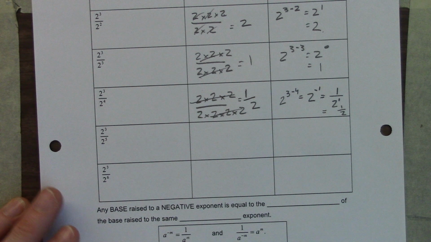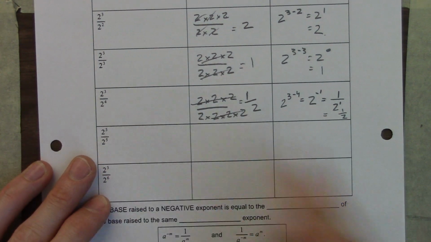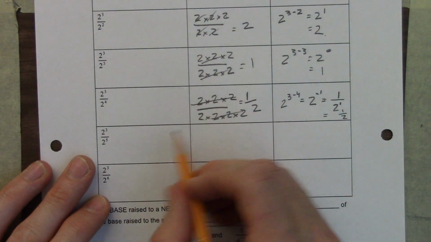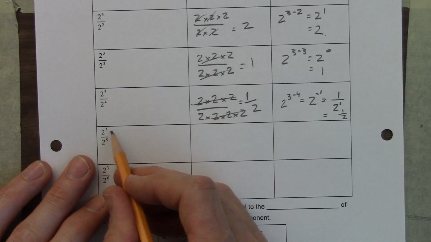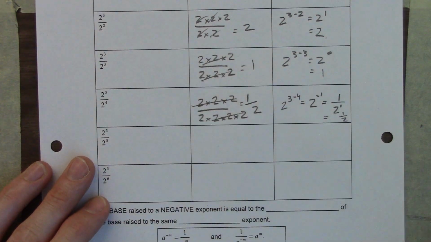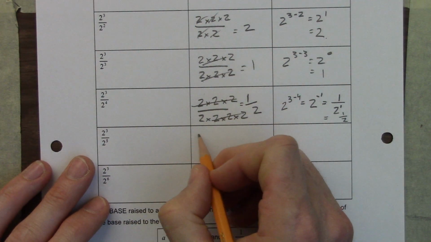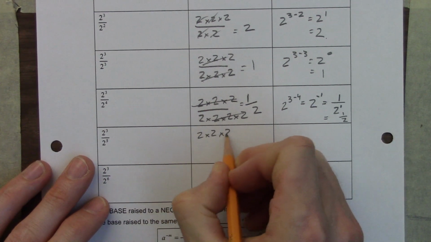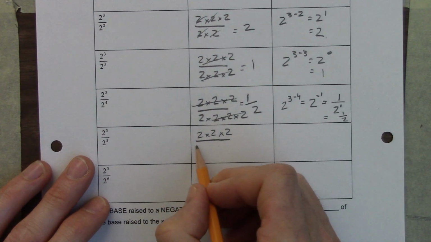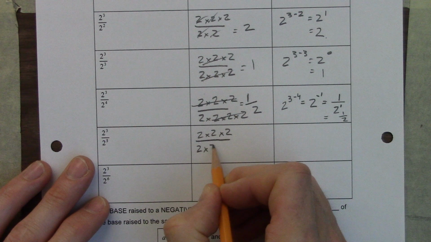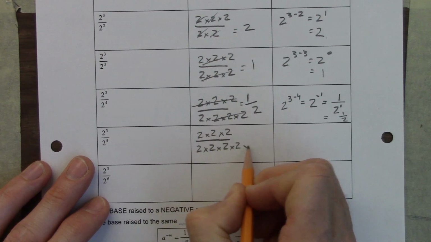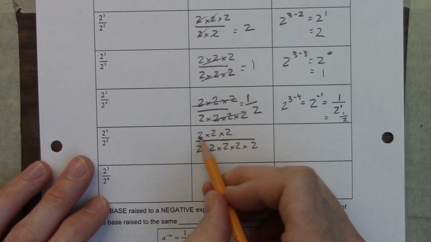Next one, Alan. What am I going to do here? I'm dividing powers, so what do I do? First do the expanded form, so what am I going to write out? 2 to the exponent of 3, I'm going to write 2 times 2 times 2, right? And then below here? Okay, and then 3 of these cancel out.